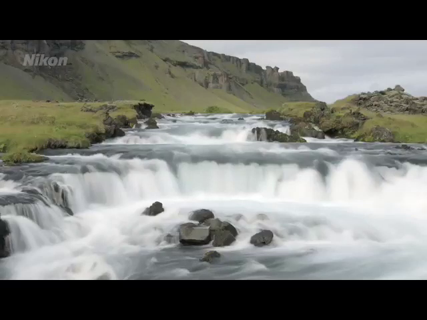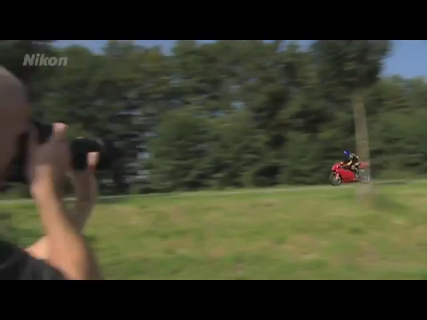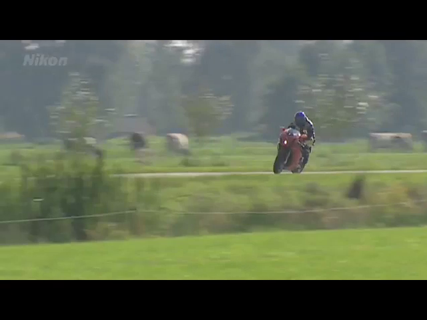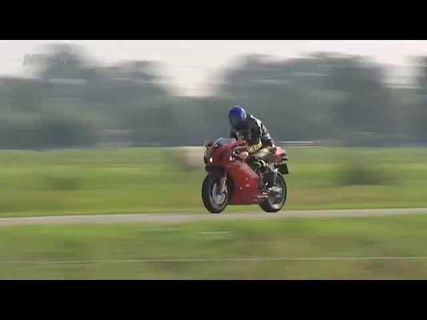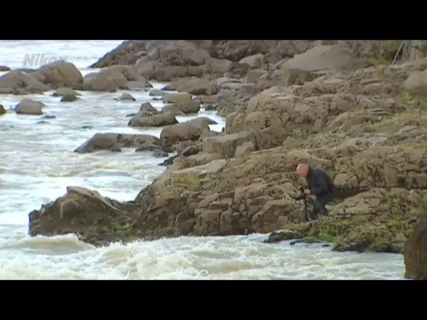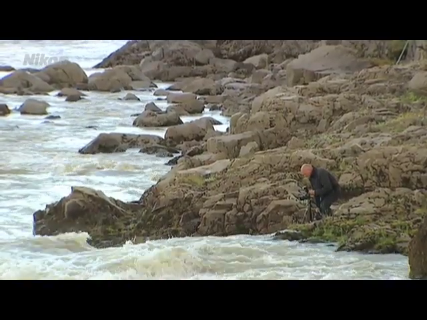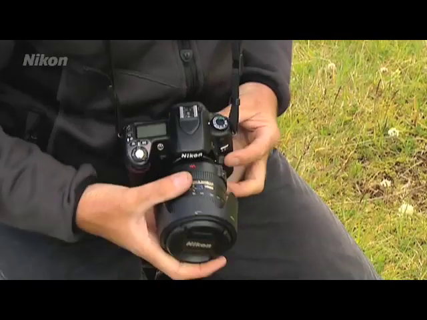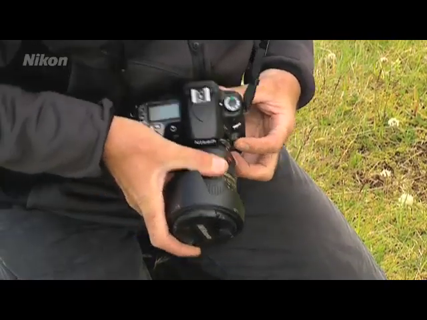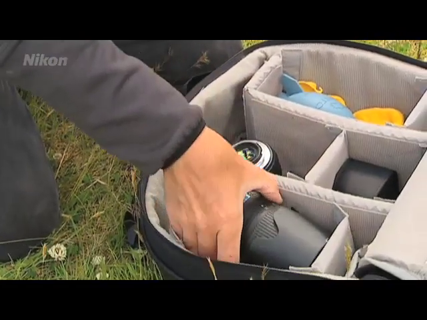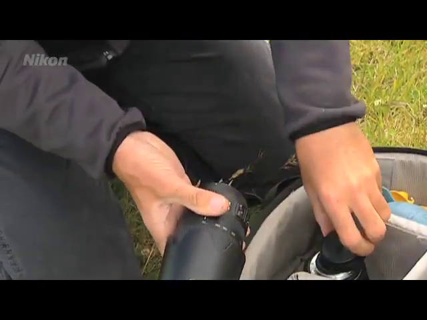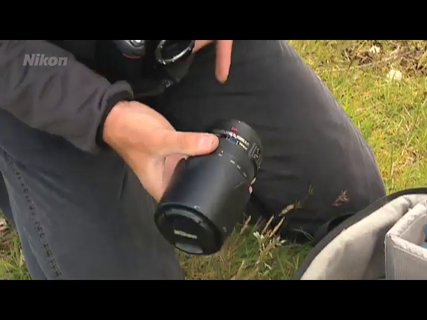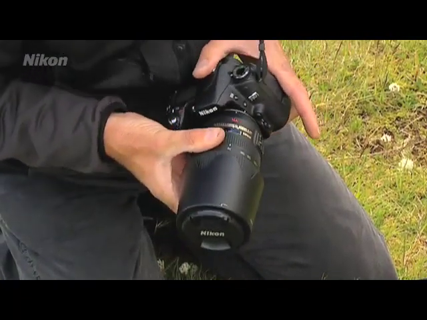Let's look at two contrasting examples. One where the camera pans alongside a fast-moving object, a motorcyclist, and the other, the fast flow of water in a waterfall. Here, the camera is mounted on a tripod, and a long exposure time is used to achieve this effect. In this lesson, the Nikon D200 digital SLR camera is used. But naturally, you can take these photos with any Nikon digital SLR camera.